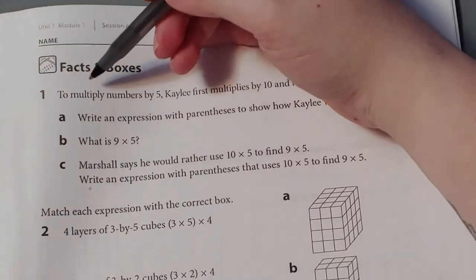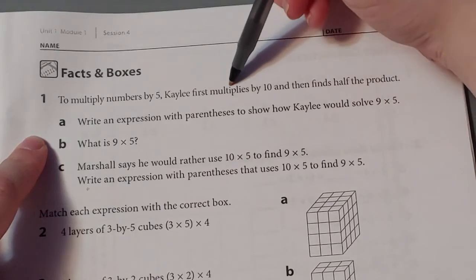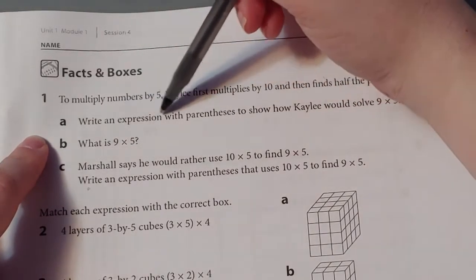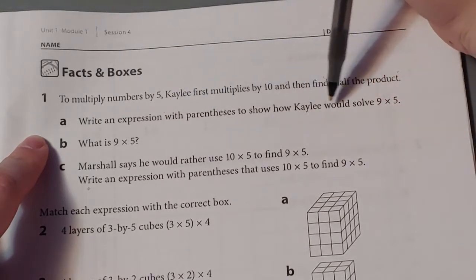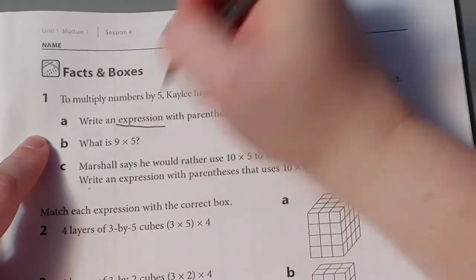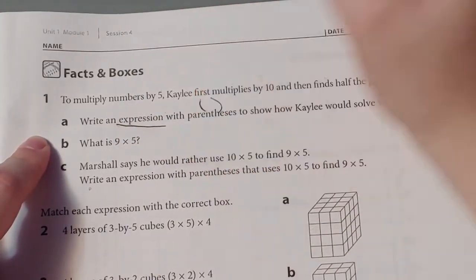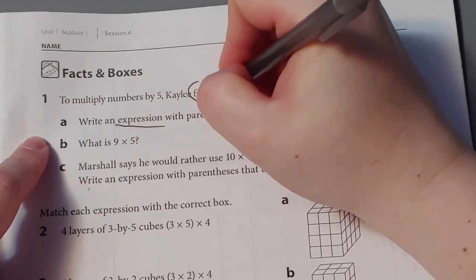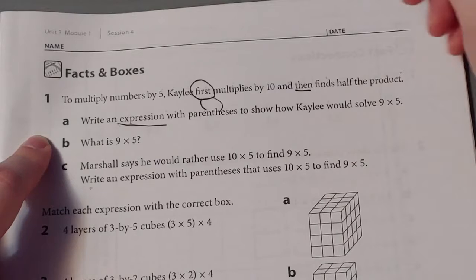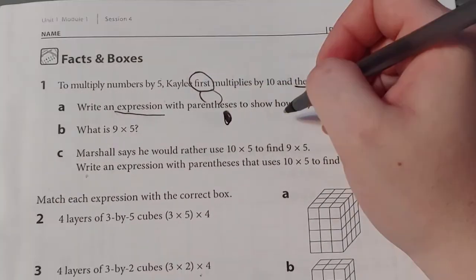Okay, so to multiply the numbers by 5, Kaylee first multiplies by 10 and then finds half the product. So write an expression with parentheses to show how she solved this problem. Okay, an expression is a number sentence with parentheses, right? So they have to do something first. You know that because it says right here in the sentence, first she does this, then she does that. So I'm definitely going to need parentheses because it tells me this is a two-stepper problem.